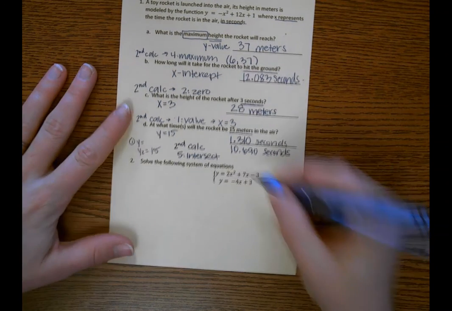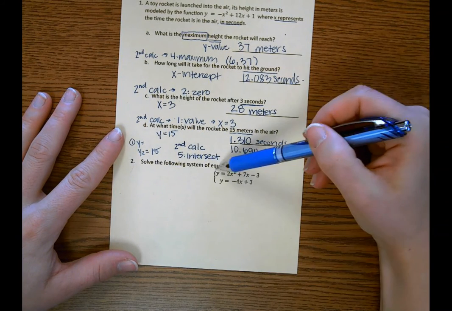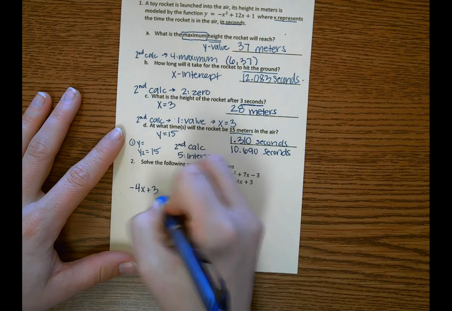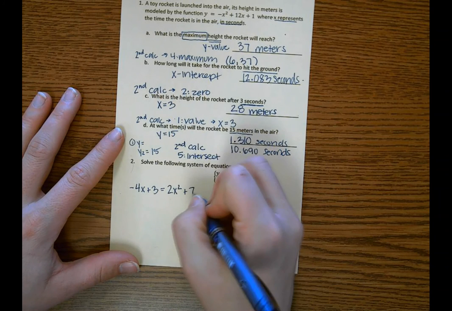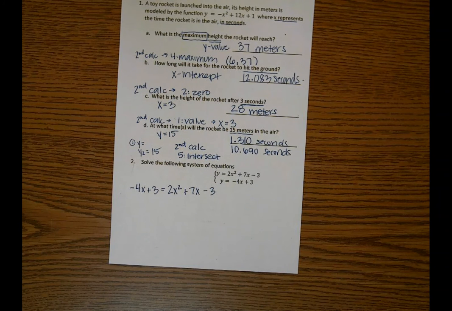So to solve this, we're going to set both equations equal to each other. So we just ignore the y's, and we're going to set negative 4x plus 3 equal to 2x squared plus 7x minus 3. So I set both of my equations equal to each other.